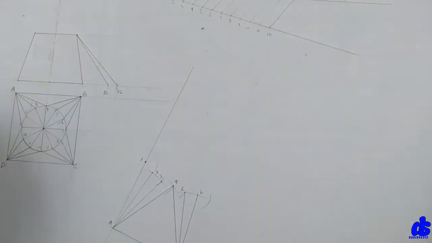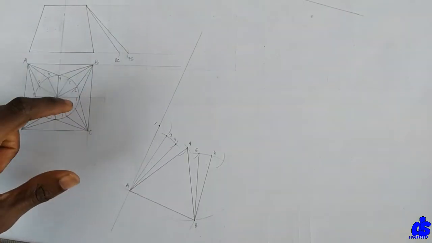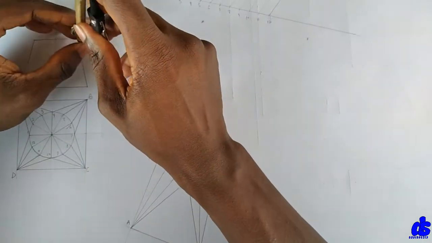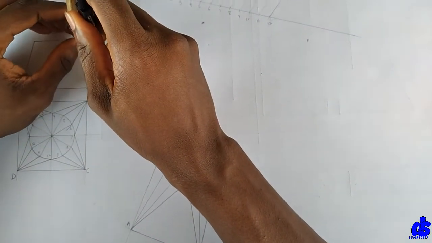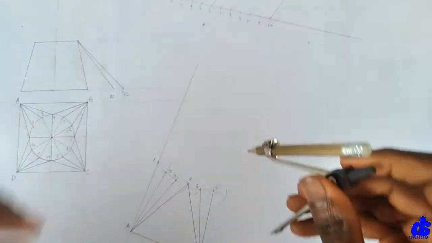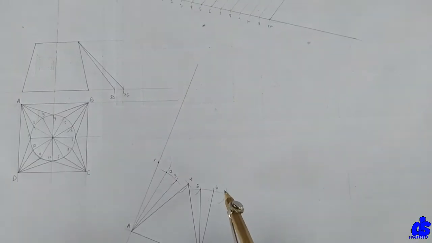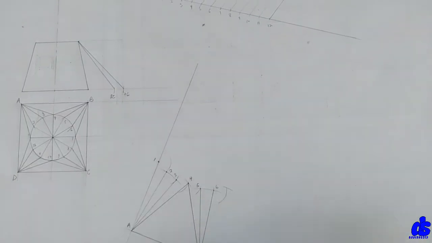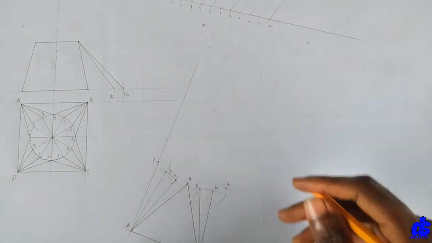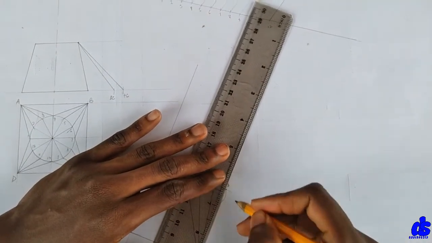Now we are trying to find point 7. 7 to be the same as 7 to C. I'm going to pick line 7C here. I'm going to stand at B and we square an arc. So that point of intersection gives us point 7. Then we join 7 to B.